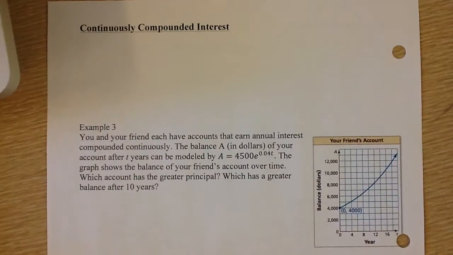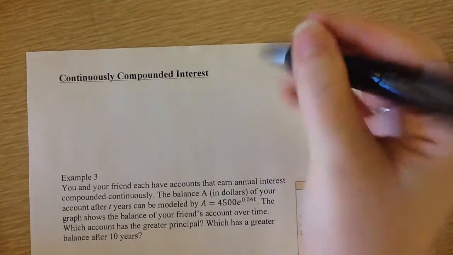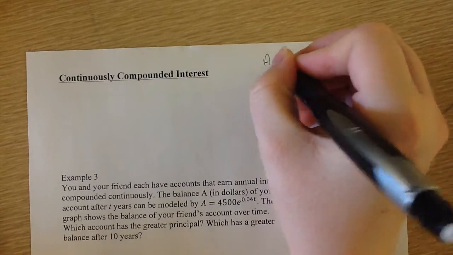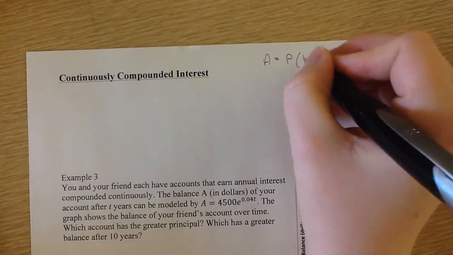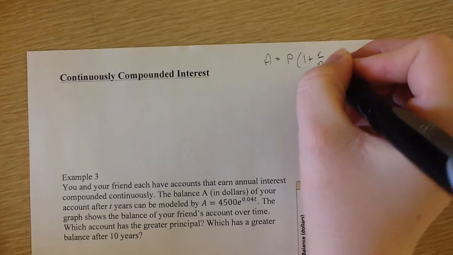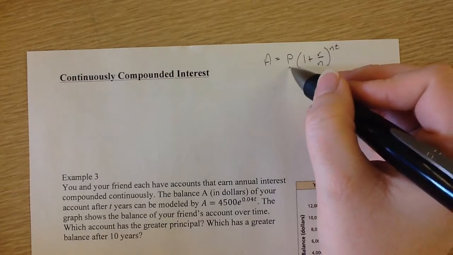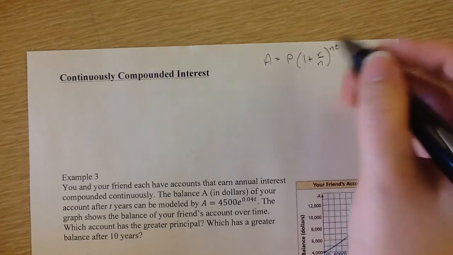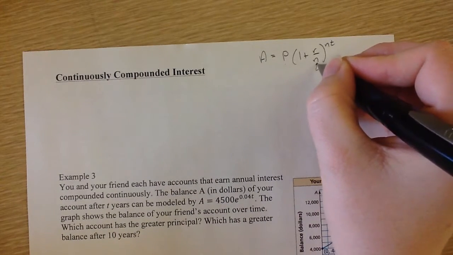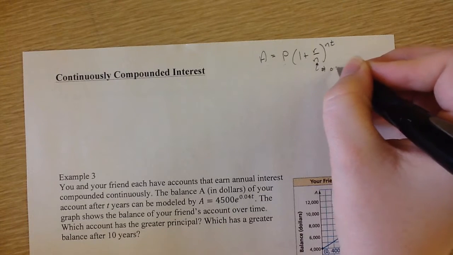All right, now to see a purpose or a use for this miraculous number e. If we remember our compound interest problem that we did earlier, we had this compound interest equation: A equals P, where P is our principal, times 1 plus r over n to the nt. Again, P was our principal, r was our rate, and n here was the number of times compounded.